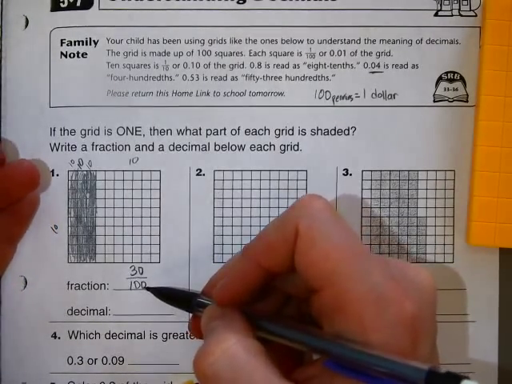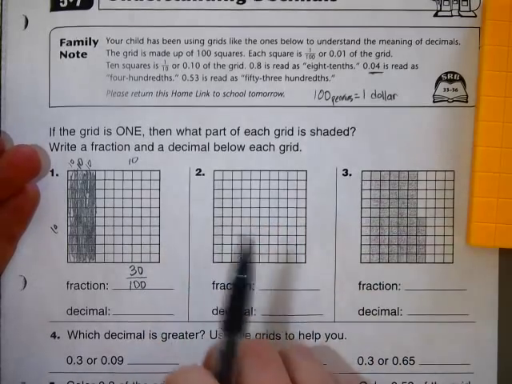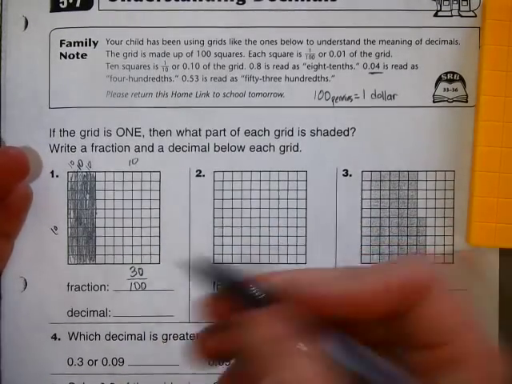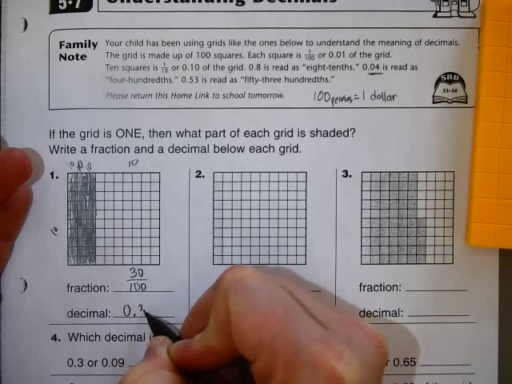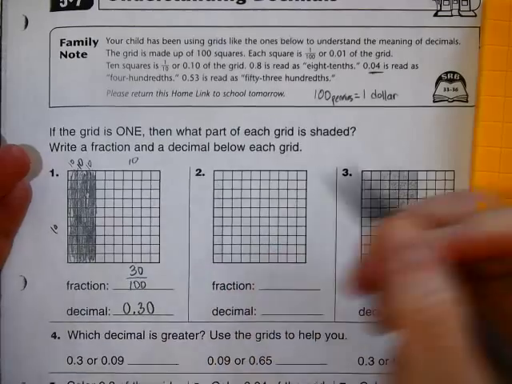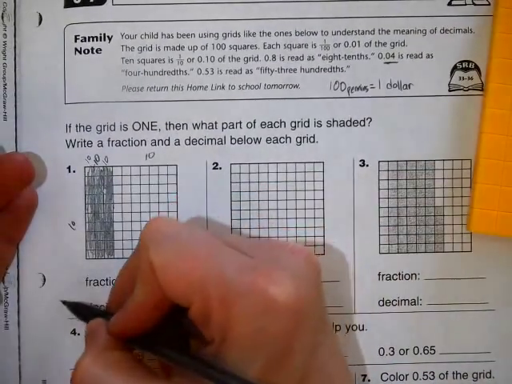30/100ths is the way this is read. And if I think of this in terms of money, I know that this is kind of like 30 cents. So I can write my decimal, 0.30. 30 cents.